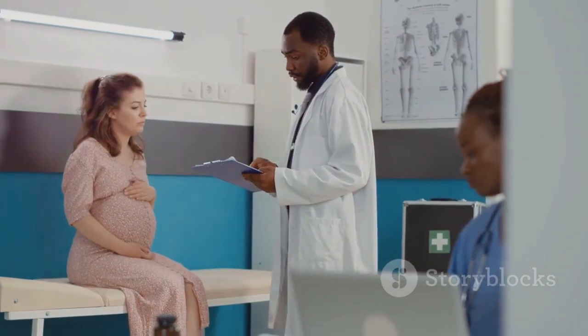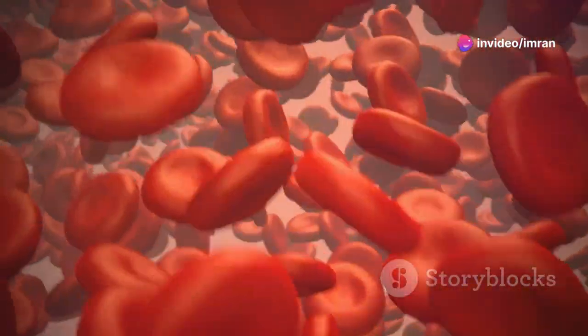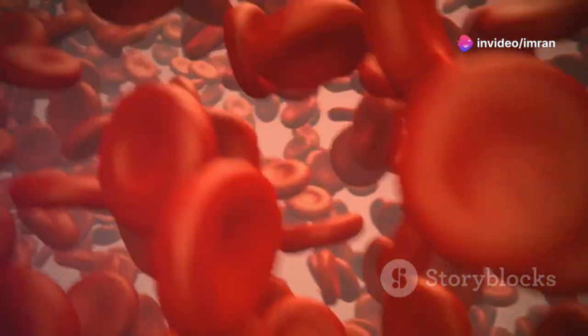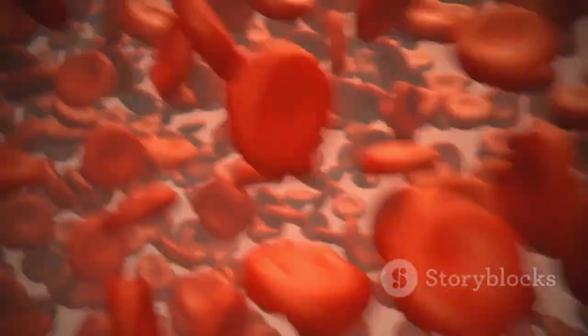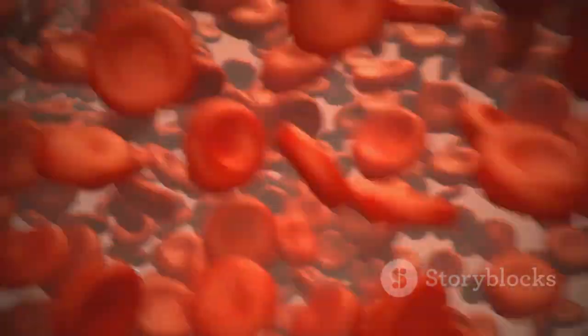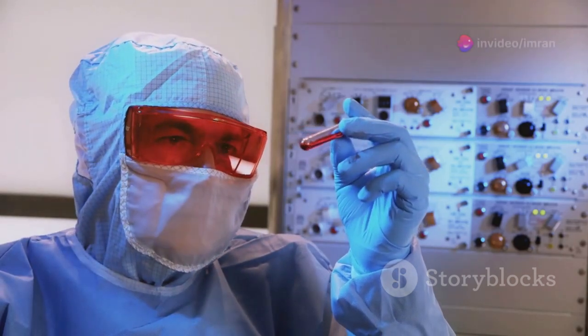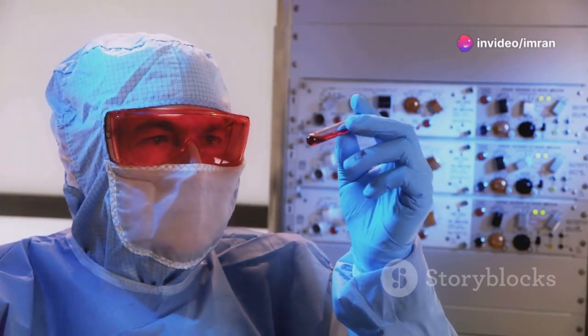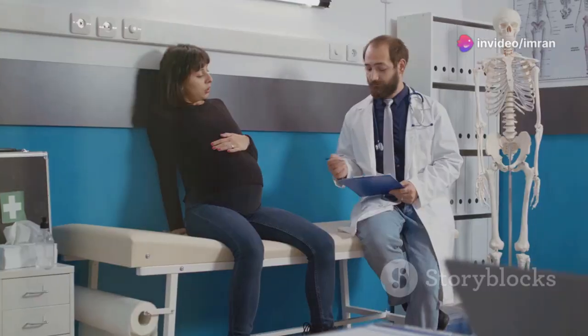This Rh incompatibility triggers the mother's immune response. This is because the mother's immune system recognizes the Rh positive blood cells from the baby as foreign. The immune system then reacts to protect the mother. It then produces antibodies to attack these cells. This immune response can be harmful to the developing baby, leading to erythroblastosis fetalis.